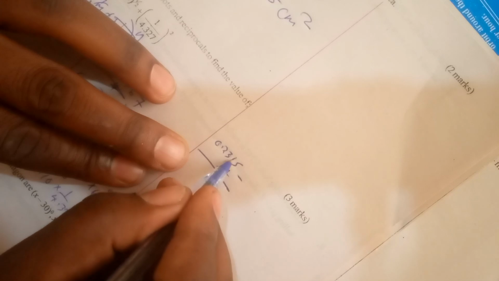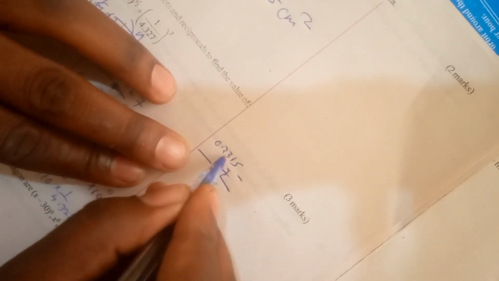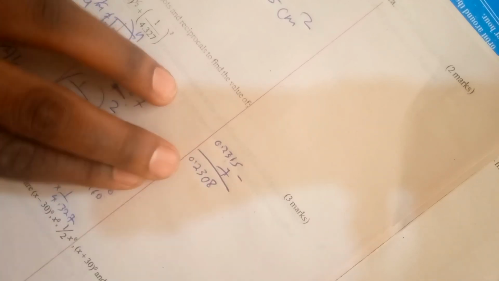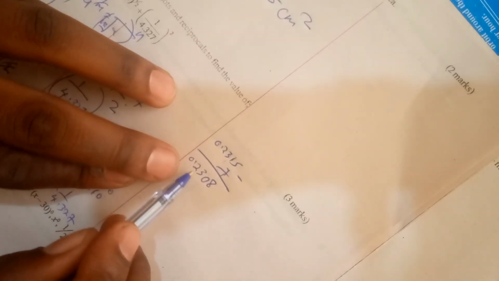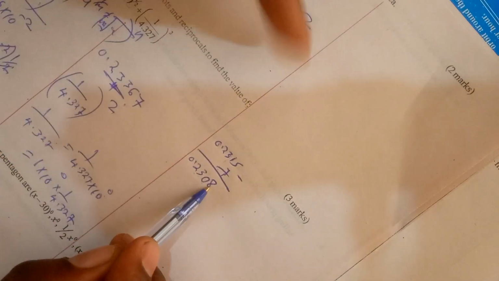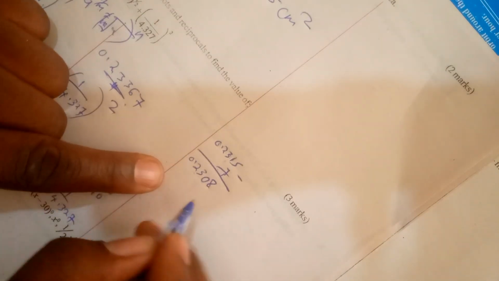Here will be 0, because when you pour 1, it will be 0. So 0 minus 0, 0. 3, 2. So it will be 0.2308. But remember, it was supposed to be what? Squared. It was supposed to be squared. So this number is what you are going to square.